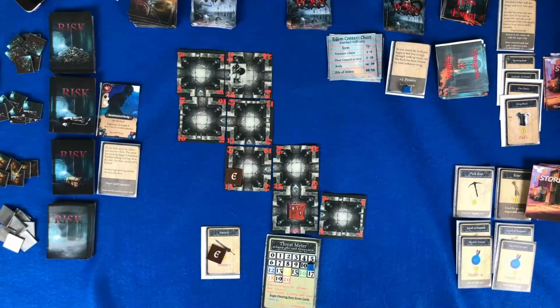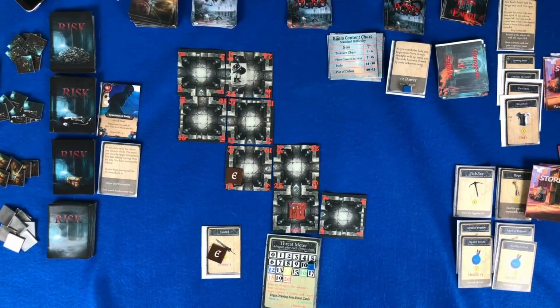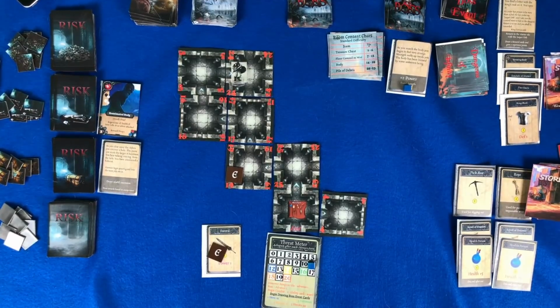And last roll is a 7 right here. So I hit again. So he takes 2. And now it's their turn. He, let's see, that is 16 minus 3 is he hits. So I will take a point of damage. And now I'm getting weakened.